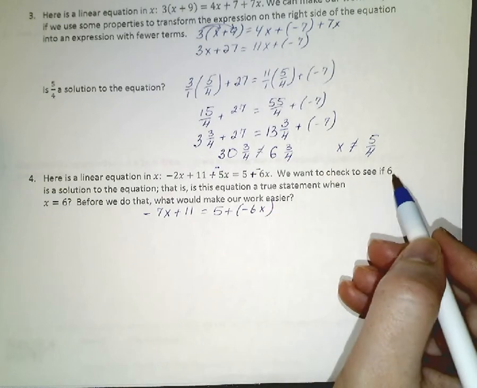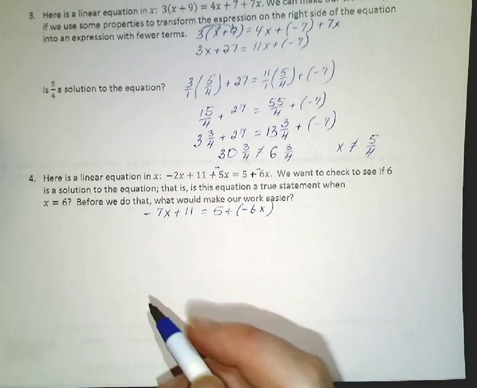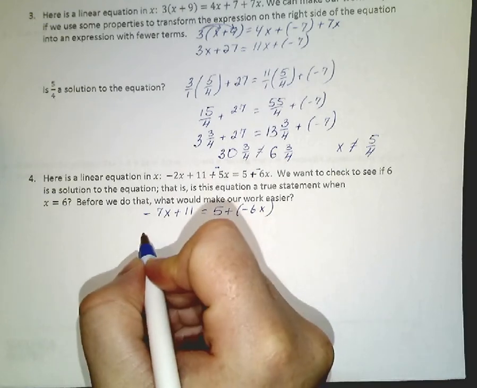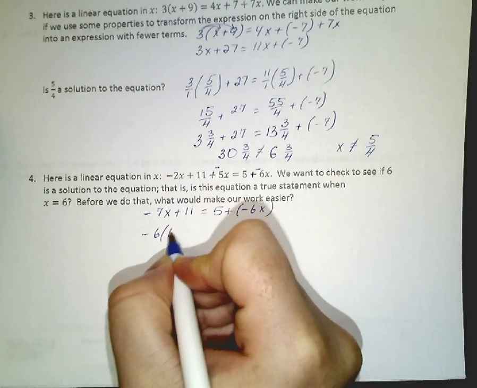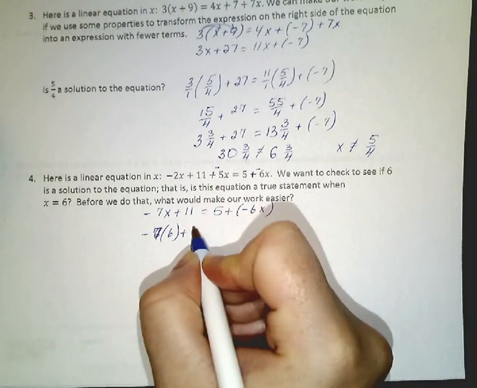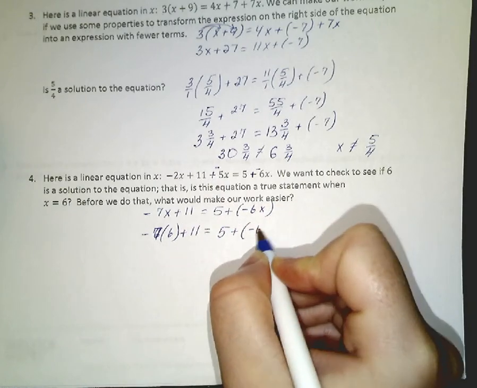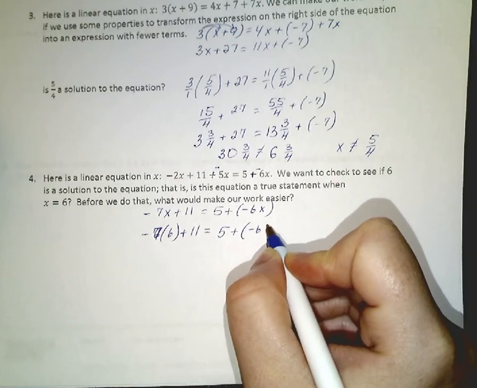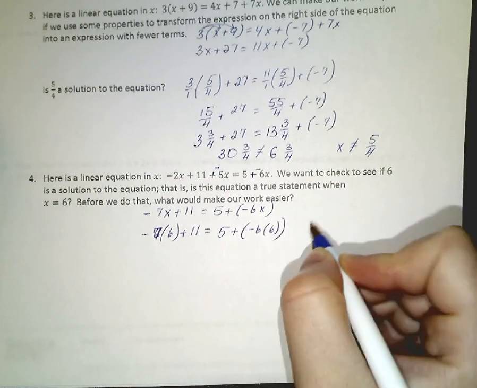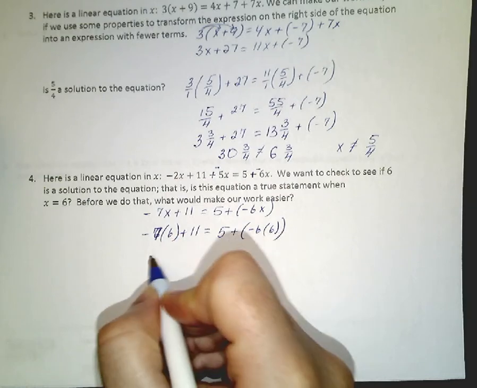Now we substitute 6 instead of x and check whether or not we will get the same value on both sides. Negative 7 times 6 plus 11 equals 5 plus negative 6 times 6. Negative 7 times 6 is negative 42.